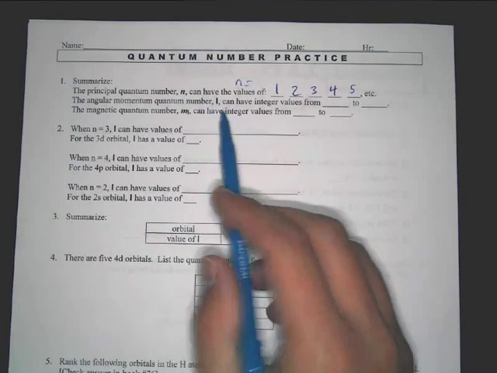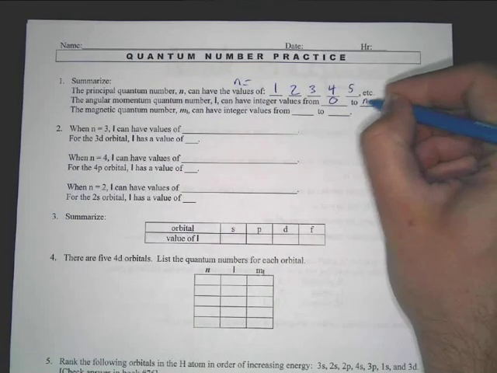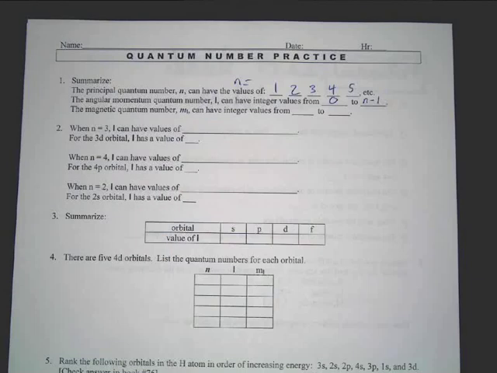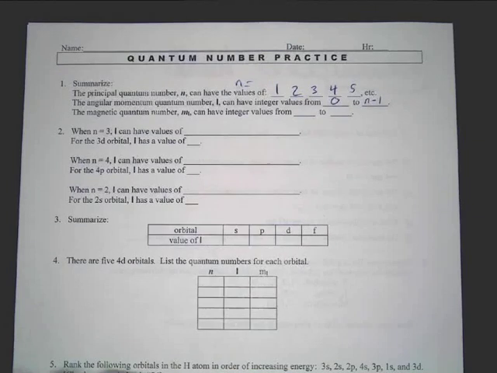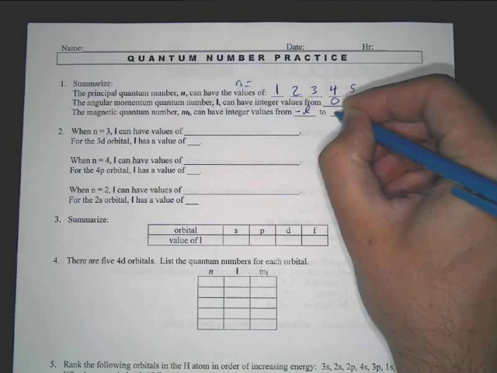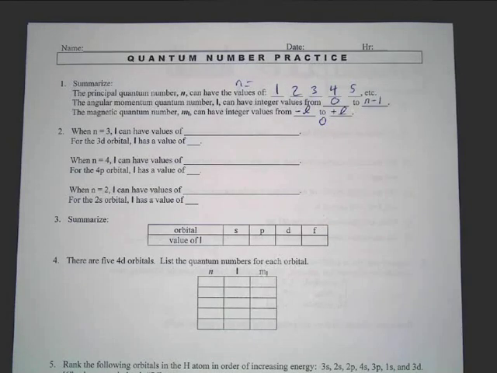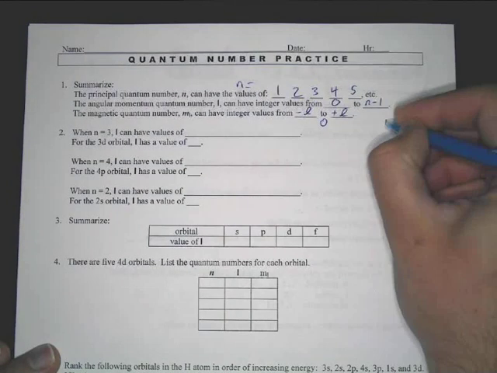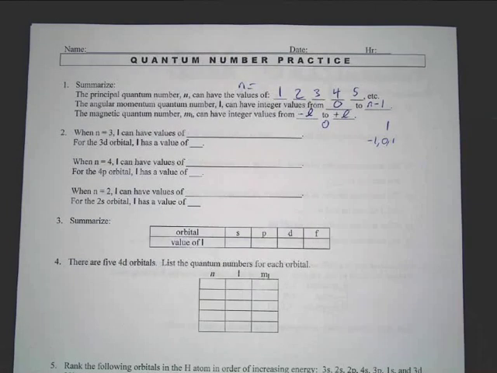Angular momentum, L, can have integer values from 0 to n minus 1. That's the possible values. Now, the magnetic quantum number represented m, lowercase little l, I usually just call it m, that can be negative L to positive L. And you have to make sure you include 0 in the middle there. So like if L is 1, okay, then possible values would be negative 1, 0, or 1.